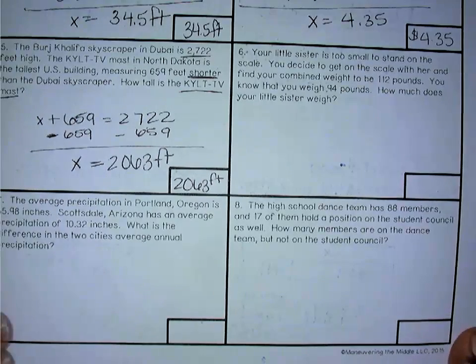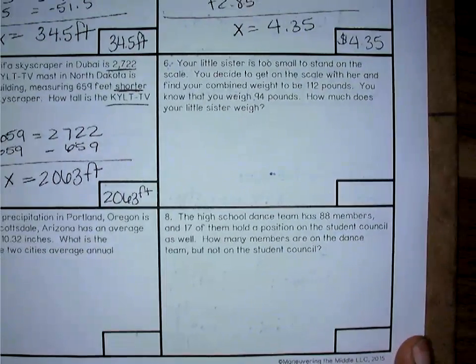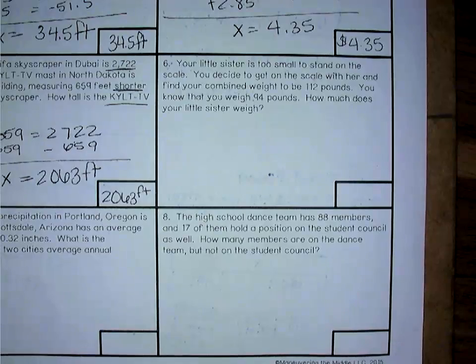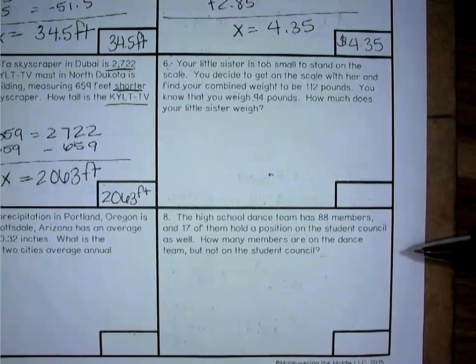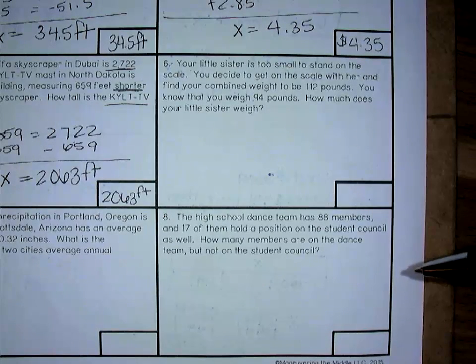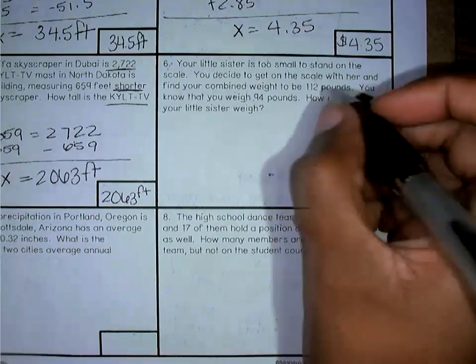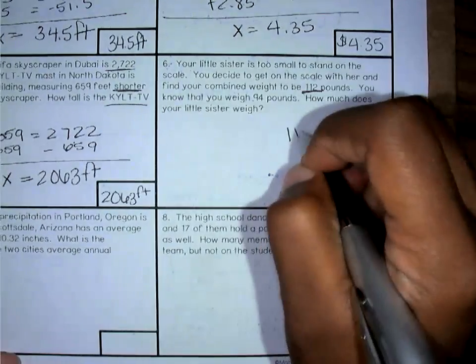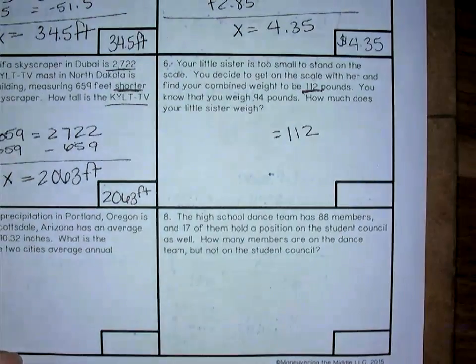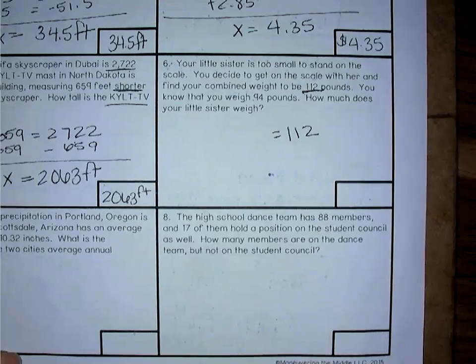Okay, and number 6. It says your little sister is too small to stand on the scale. You decide to get on the scale with her and find your combined weight to be 112 pounds. You know that you weigh 94 pounds. How much does your little sister weigh? So this is similar to the first problem. You know your total is 112, right? That's kind of easy.